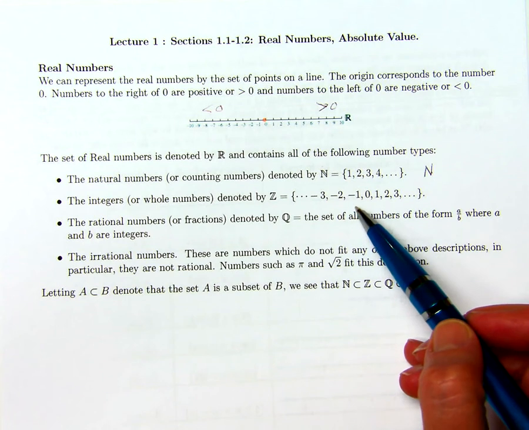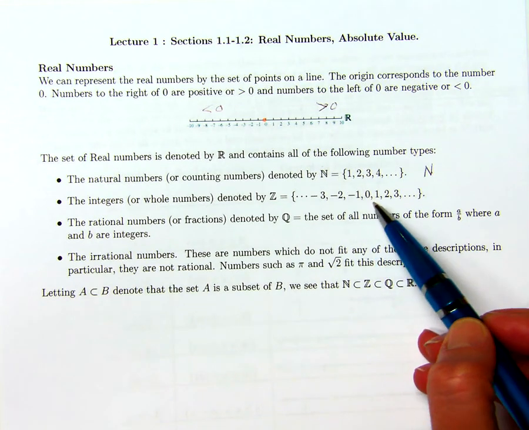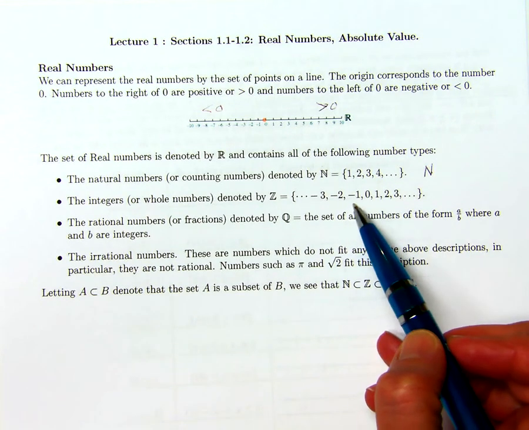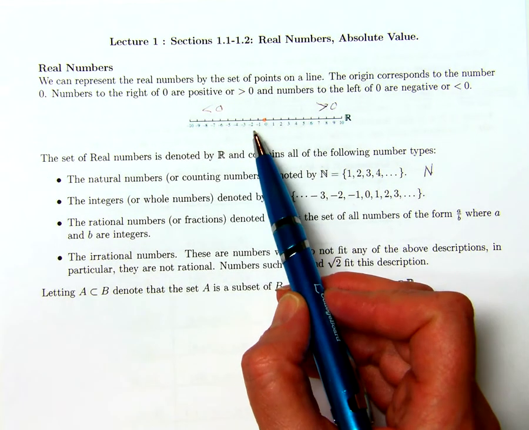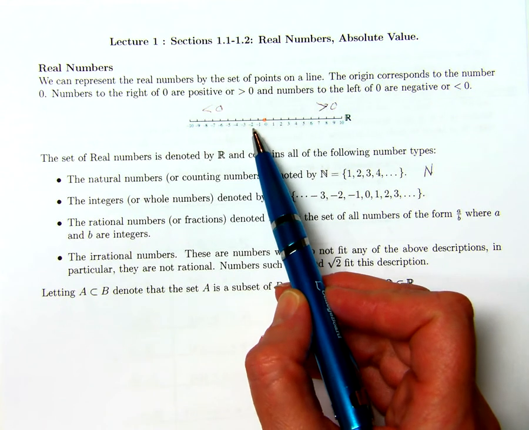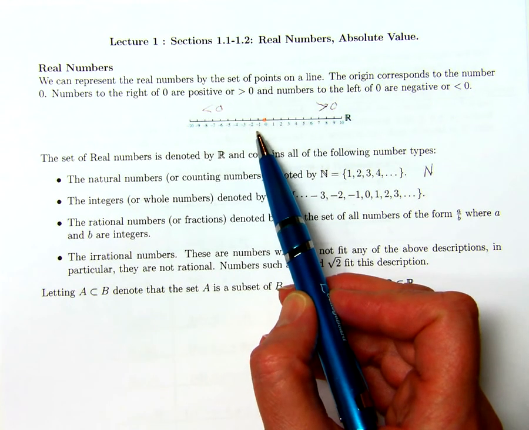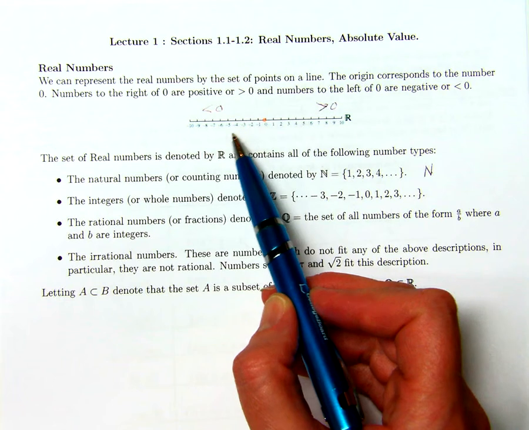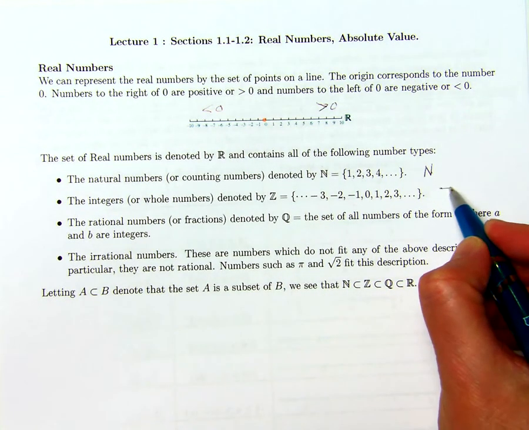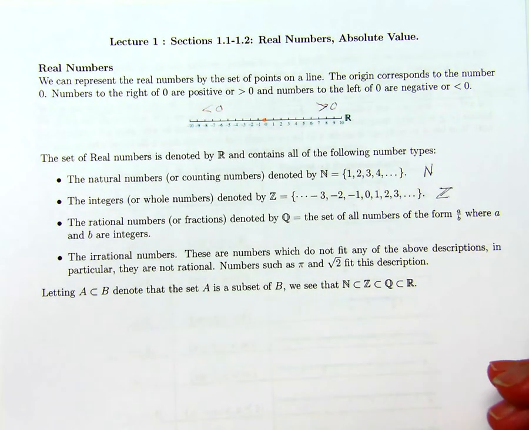The integers are a larger set. They include all of the counting numbers, but they also include 0, and they include the negatives of the counting numbers, which lie to the left of the origin on our number line. So to the left we have -1, -2, -3, and so on. Those are the integers, and they're usually denoted by Z.